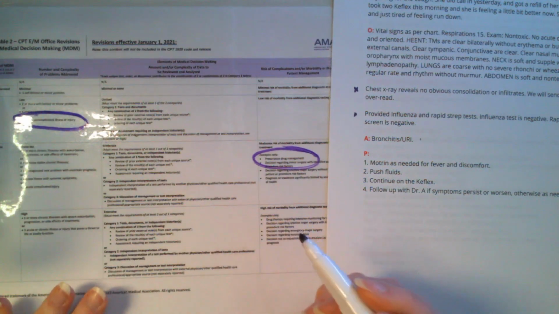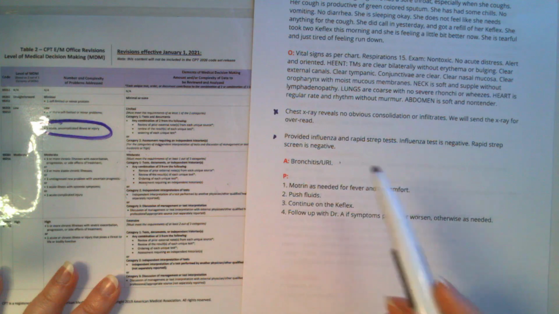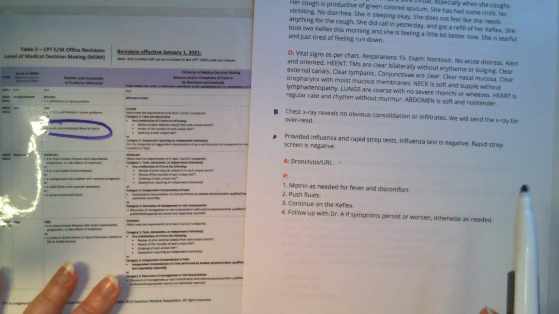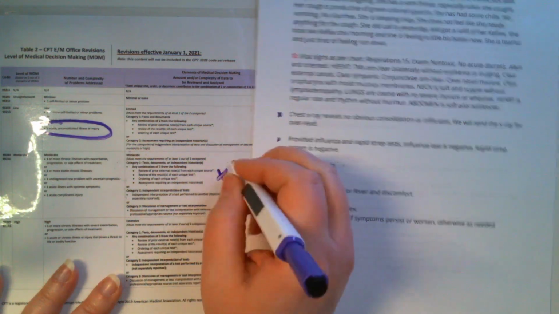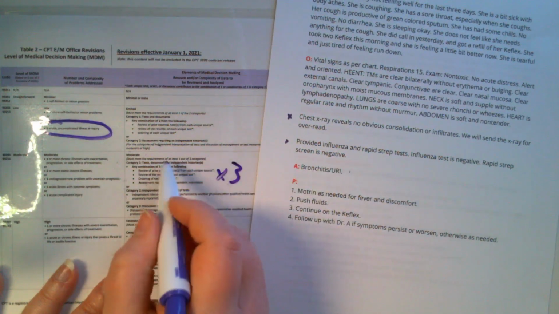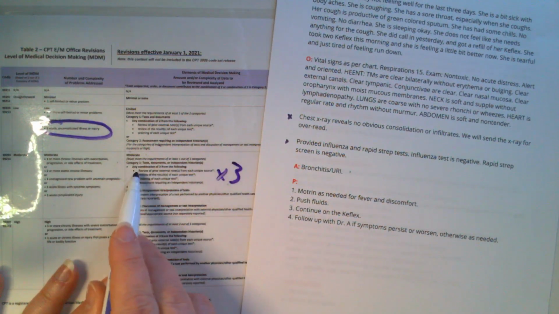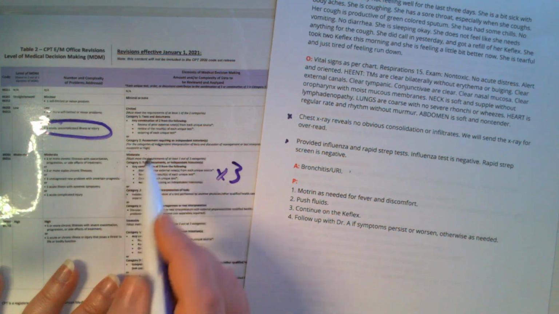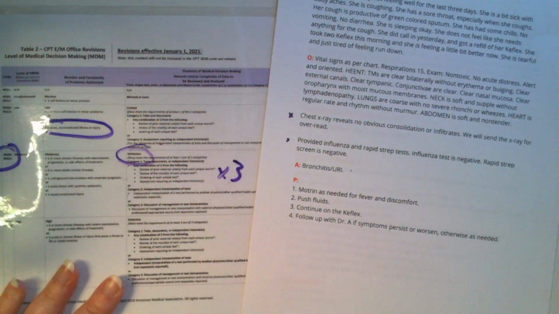Now let's take a look at these tests. So we could say here the provider reviewed the chest x-ray, the flu, and the rapid strep, and that's 3 different tests. That'll meet category 1, because in category 1 we need any combination of 3 of the following. So we meet that moderate and we hit actually a level 4.